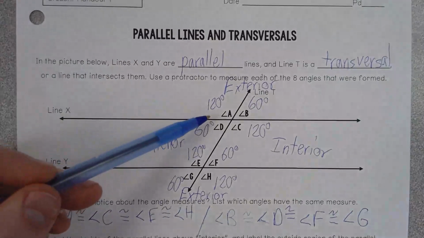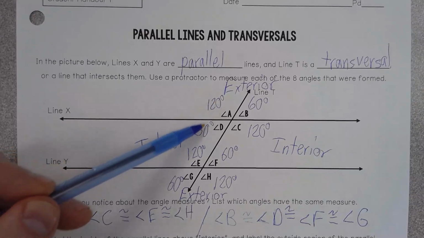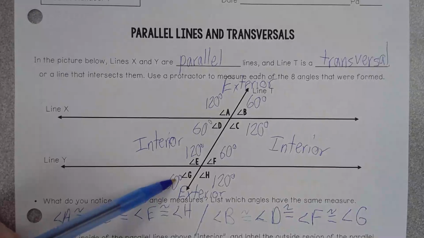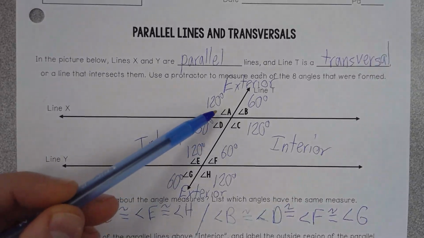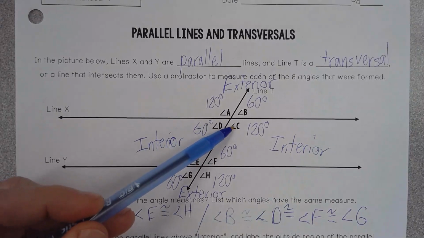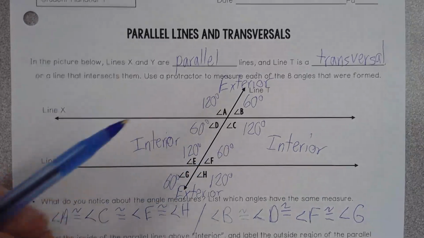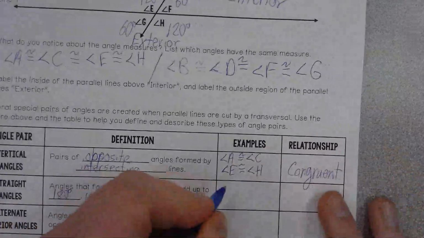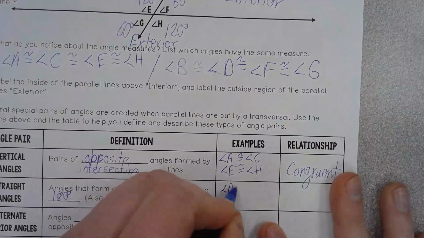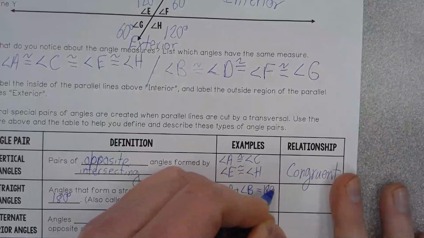Anytime we put a big angle and a small angle together up here, we get 180 degrees. I could even do this and this. I've got 180 degrees, right? But straight angles are talking about the ones that are right next to each other. I just want you to be able to identify supplementary angles. A big angle and a small angle is going to give us supplementary angles. So let's write this. We could say angle A plus angle B equals 180 degrees.